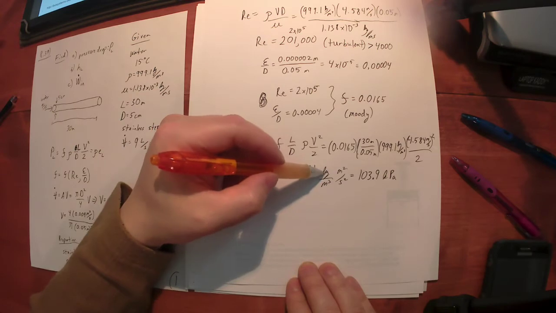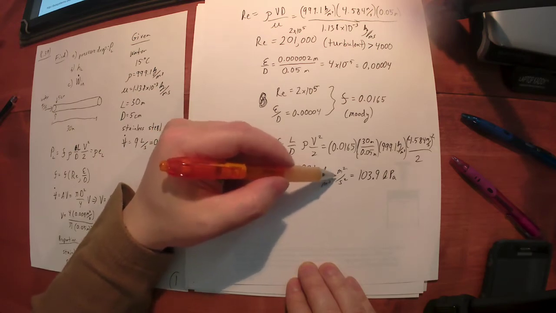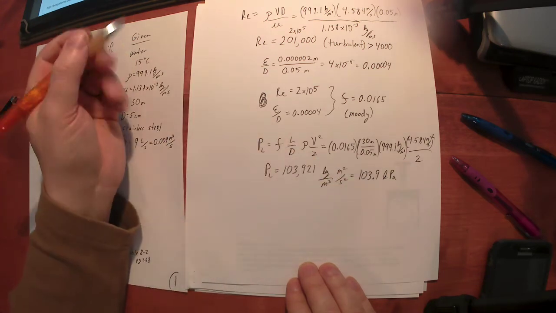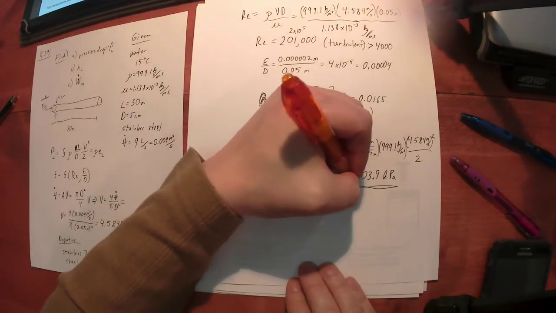How do I know that? Well, kilogram meter per second squared is a Newton. So one of the meters is going to go away. Basically, I've got Newton per meter squared. That's a Pascal. So there's one answer.